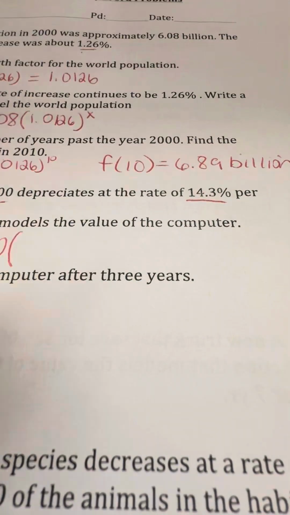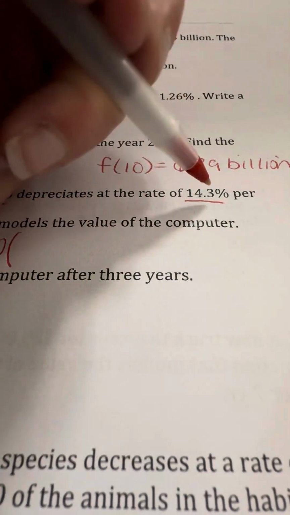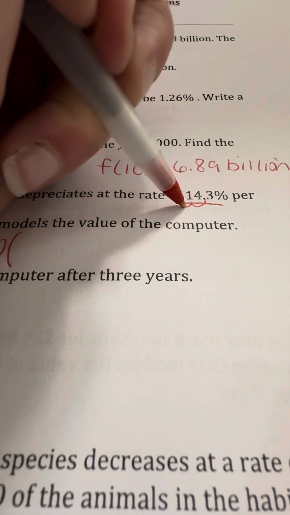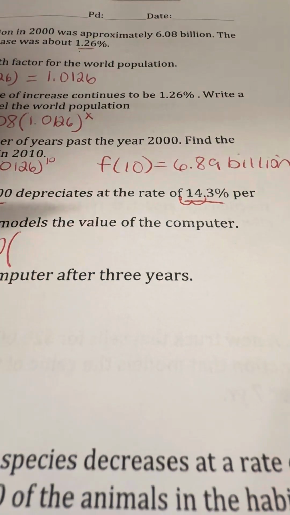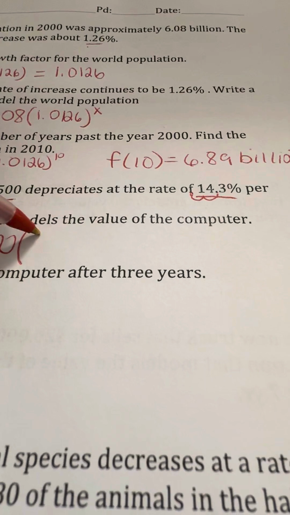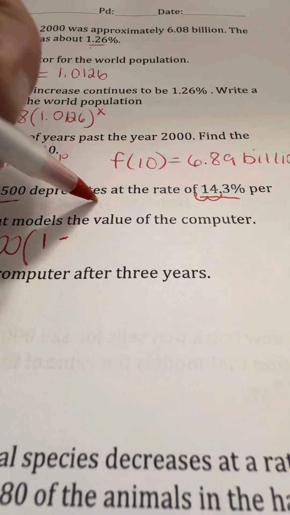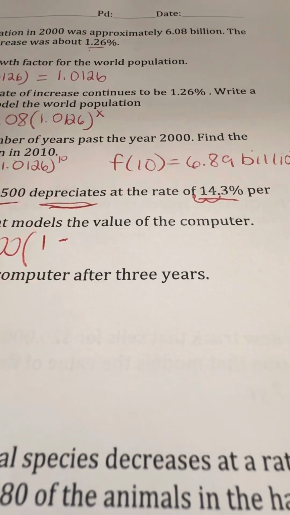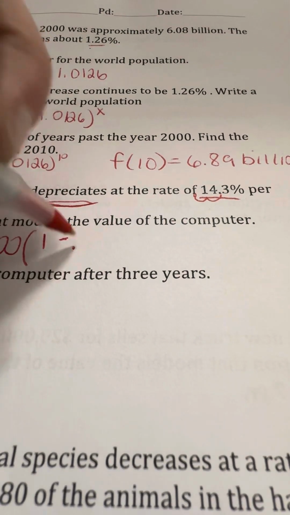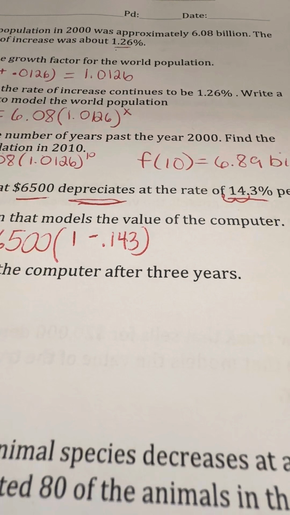So we want to change the percentage to a decimal. We would move the decimal 2 places to the left, which would be 0.143. Now, 100% as a decimal would be just 1. And we would subtract because we are talking about the word depreciates. Depreciates means it's going down. So we're going to subtract 0.143 from the 1 value.